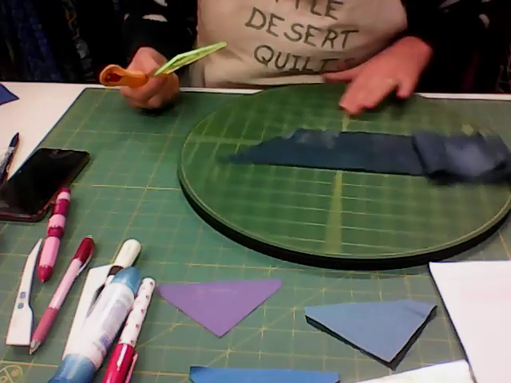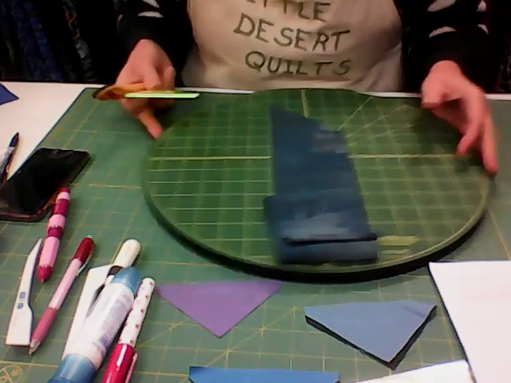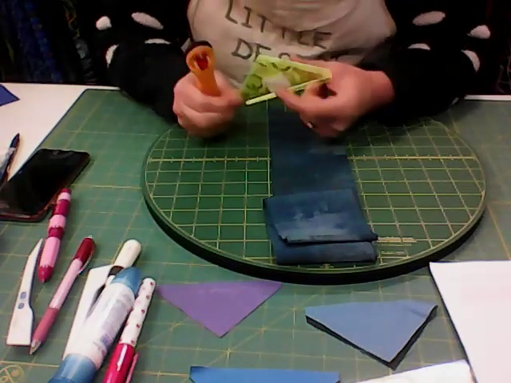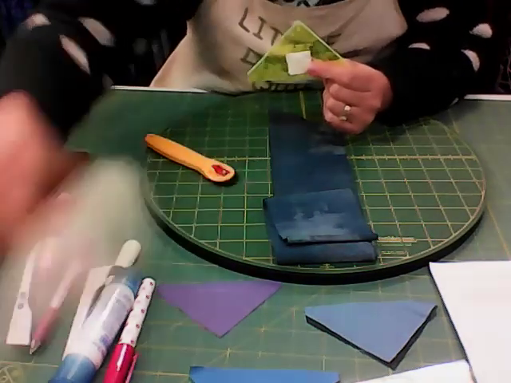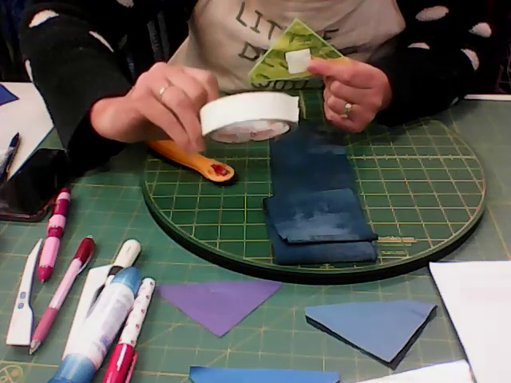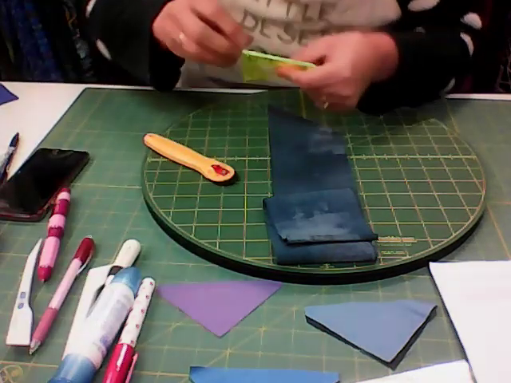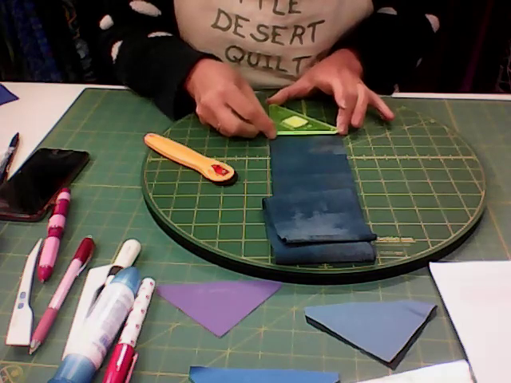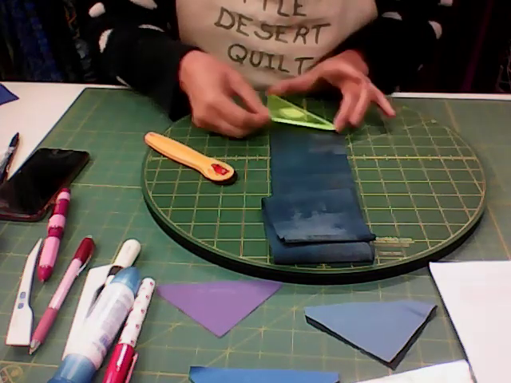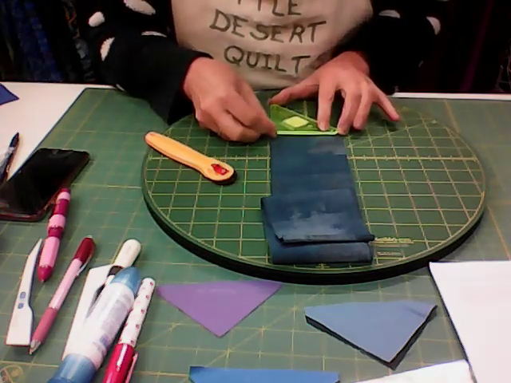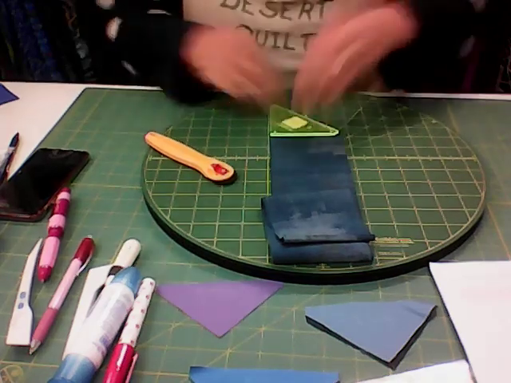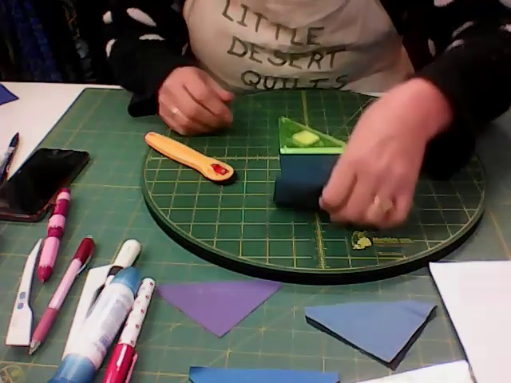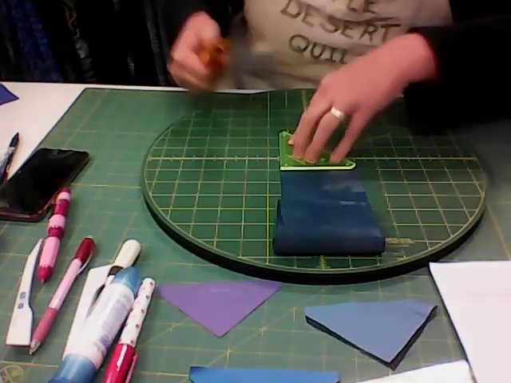I've got a rotating cutting mat here, which will make my cutting a whole lot easier. On my template, I have a little bit of regular masking tape in a loop on the back, and that will help hold everything in place. I'm going to place my template. I've already got a cut edge here because I have cut from this strip before. Just going to place that down, stick it on, move it into the center of my rotating mat because it works a whole lot better there.